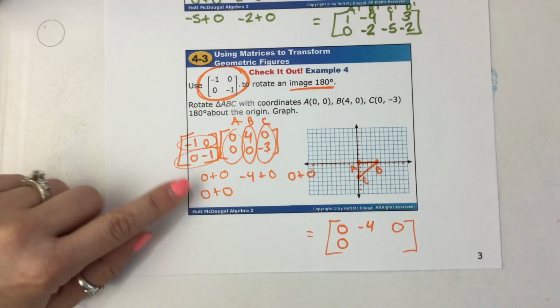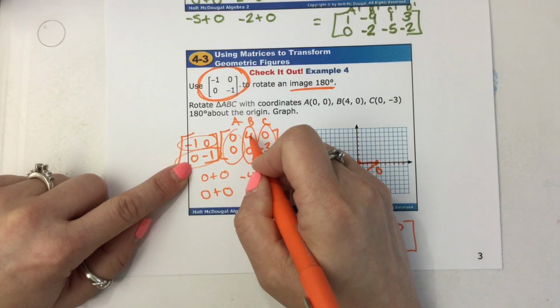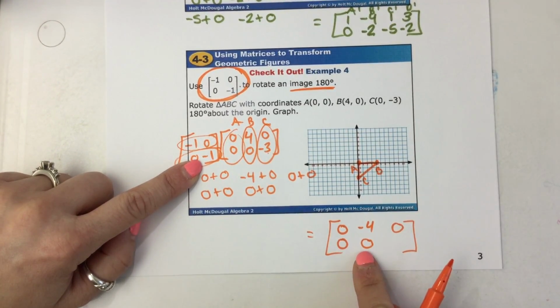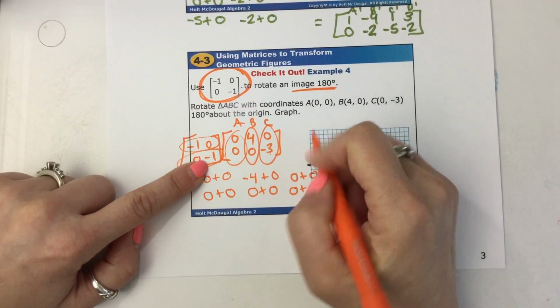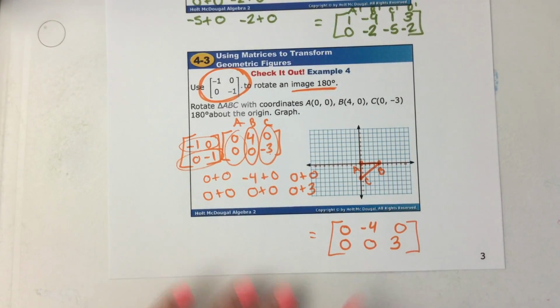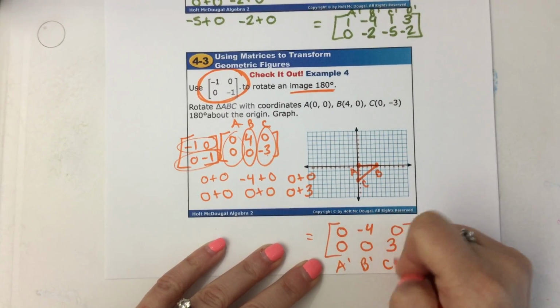This is a lot of zeros, you guys. Let's find the next number on the bottom. 0 times 4 is 0. Plus negative 1 times 0 is 0. So this is also a 0. 0 times 0 is 0. Plus negative 1 times negative 3 is a positive 3. 0 plus 3 is 3. So all of that, and we only have two numbers. But we got this. So this would be A prime, B prime, C prime.